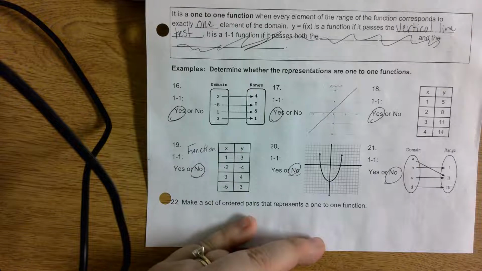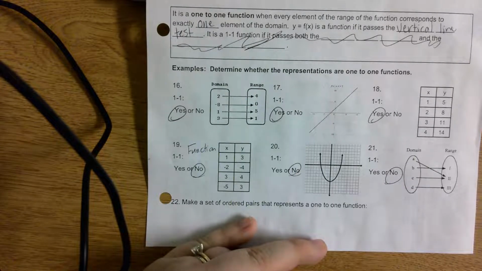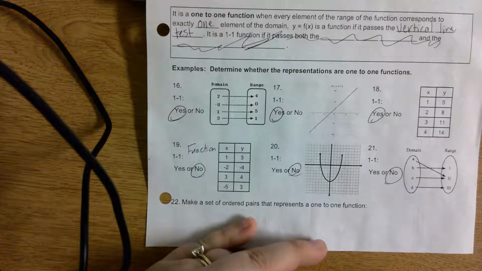However, our domains repeat, which means it is not one-to-one. Over here, it's called a parabola, and on this graph we'll see it does pass the vertical line test, but the horizontal line test, that's what it was supposed to be, it does not pass, which means that it is not one-to-one.